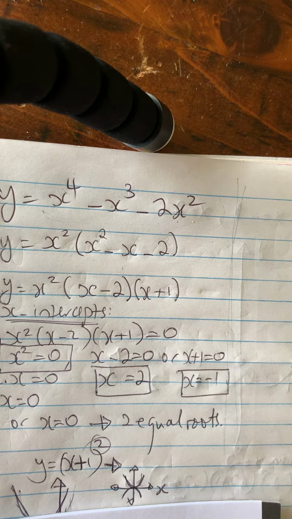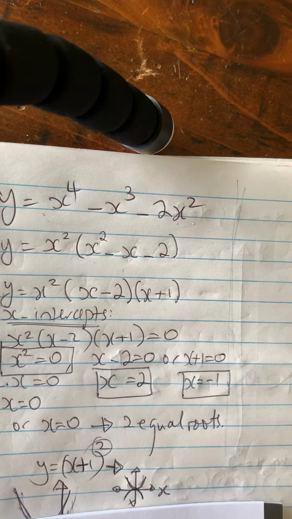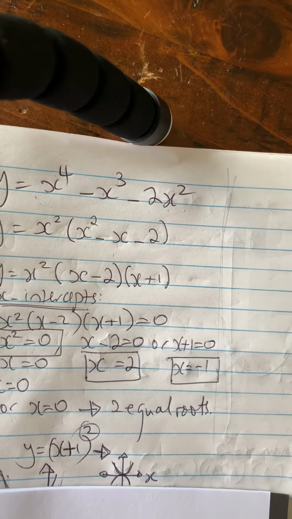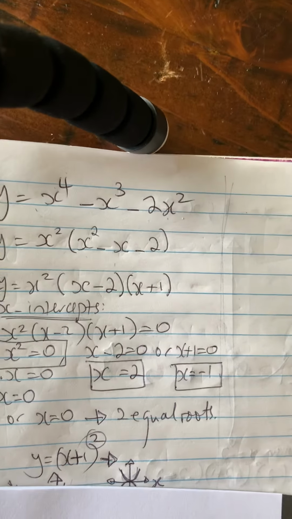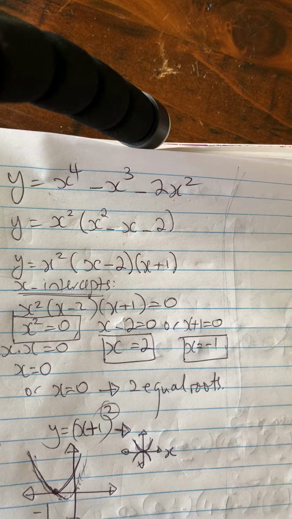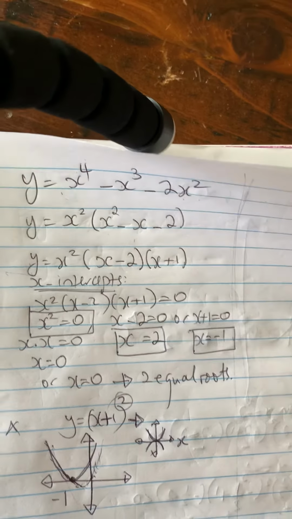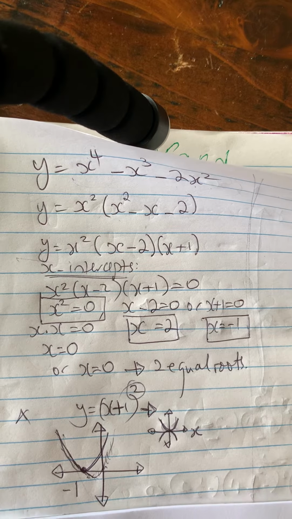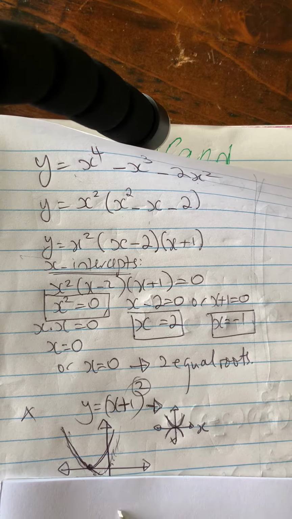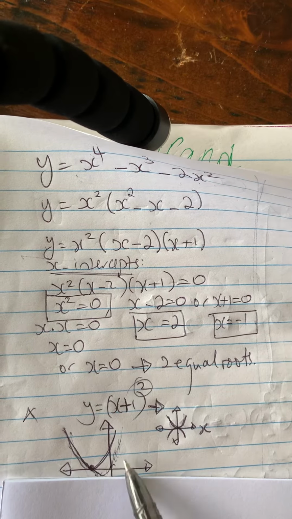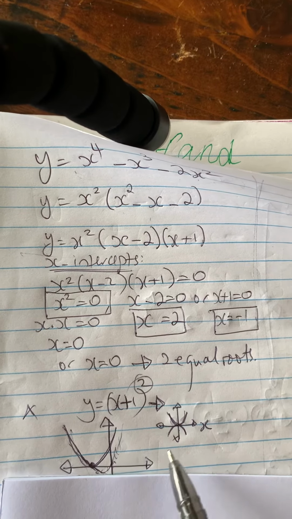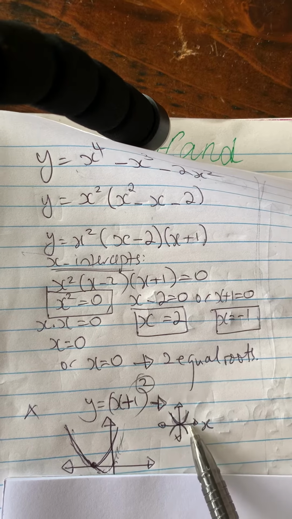It's either going to be touching the x-axis and curving back up, or curving back down. Okay, that's what we expect. Because if it cuts through, well, it comes back up again, that's two roots. Okay, so that's the significance of a double root at a point.